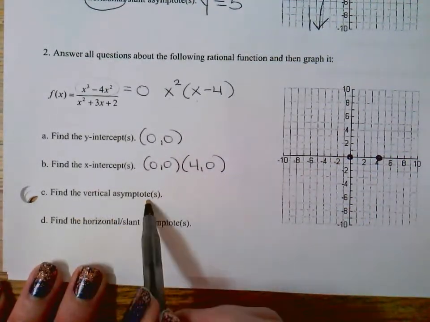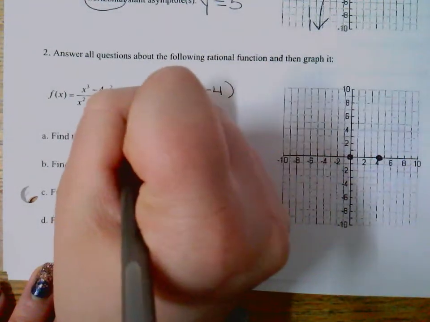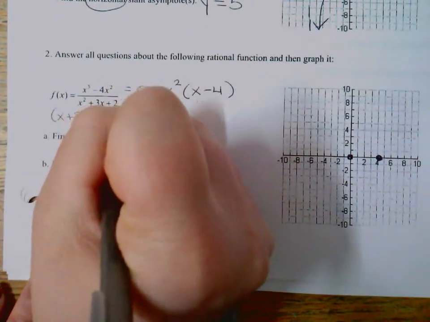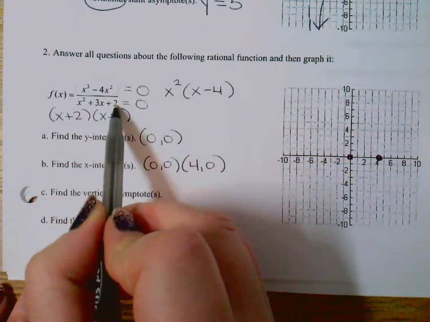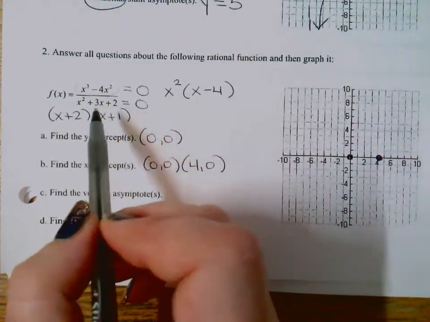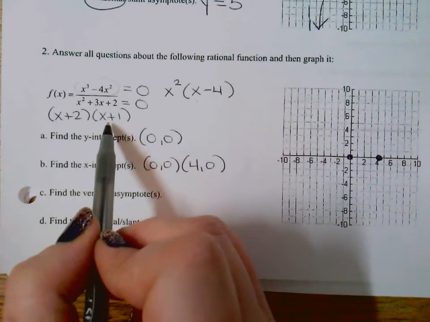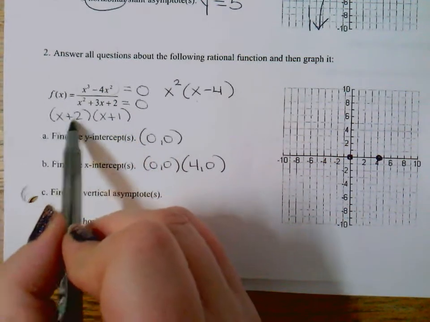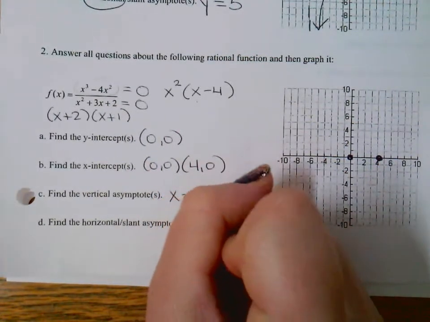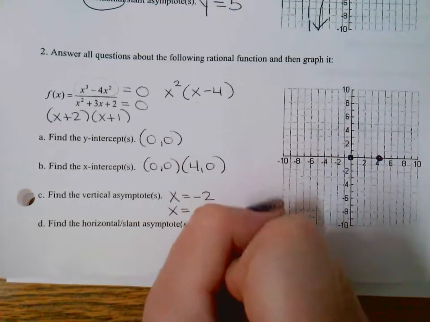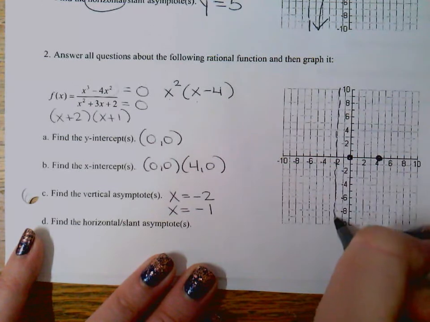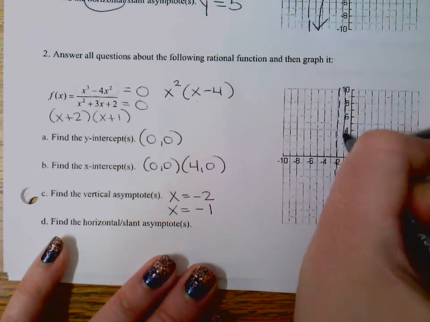Find the vertical asymptotes. That is where the denominator equals 0. So I'm going to factor this: x plus 2 times x plus 1. I found the factors of 2 that added up to 3. I skipped the diamond method, but you're welcome to use the diamond method to get here. So my two vertical asymptotes are at -2 and -1: x equals -2, x equals -1. This is going to be a tricky graph, I can tell already.